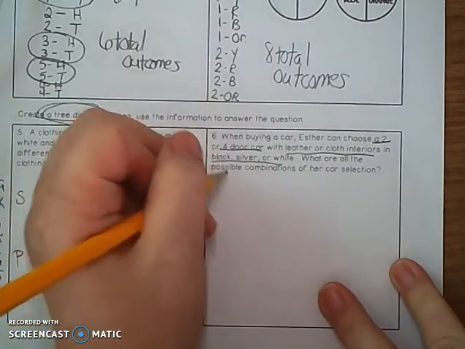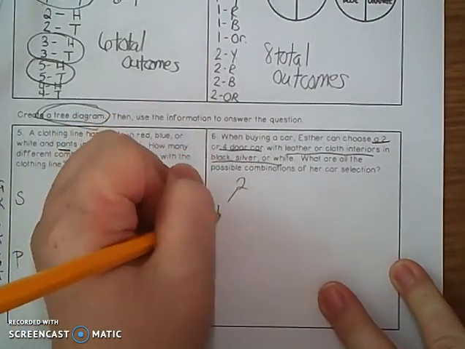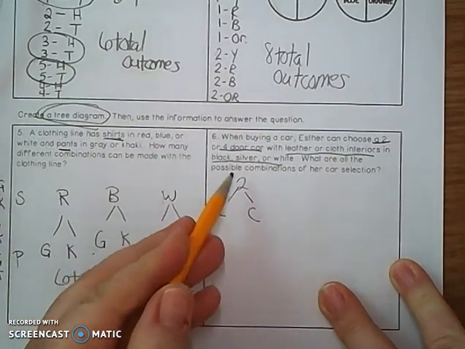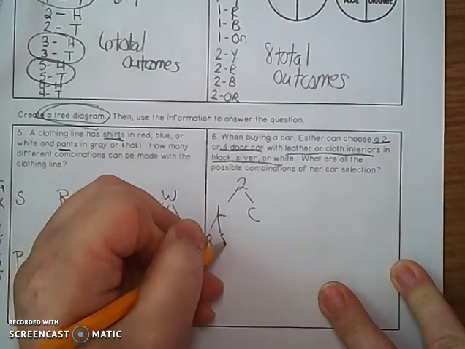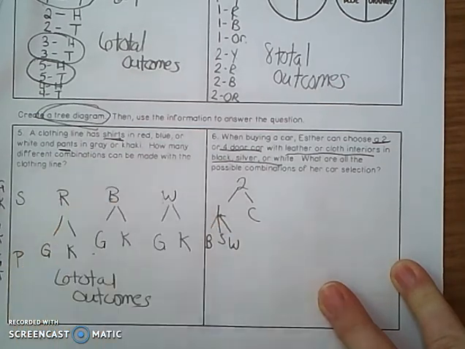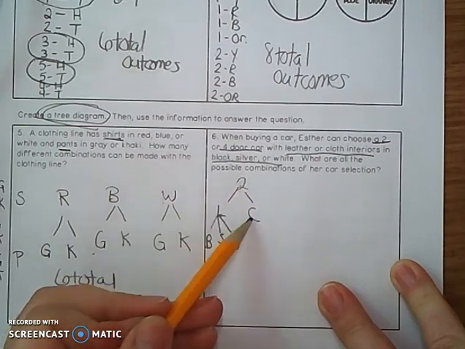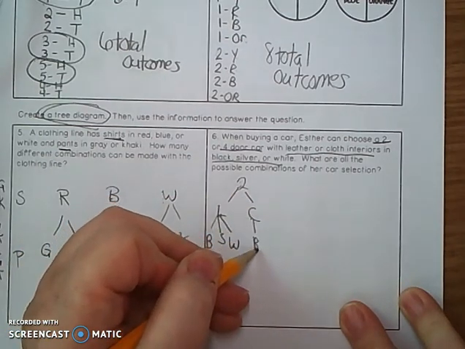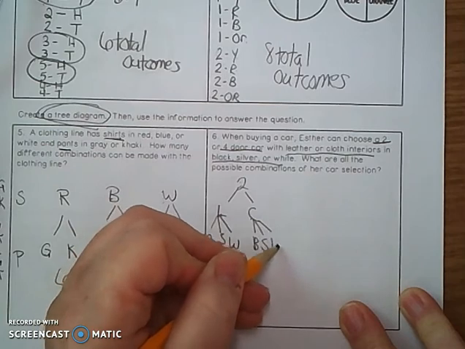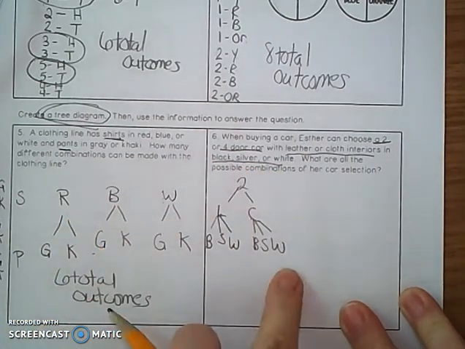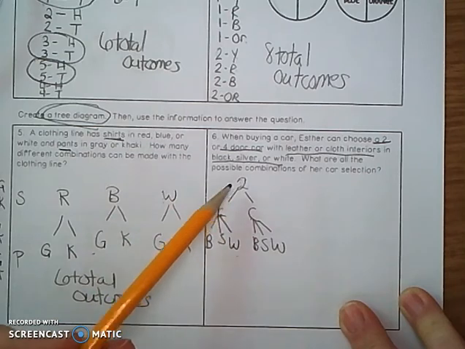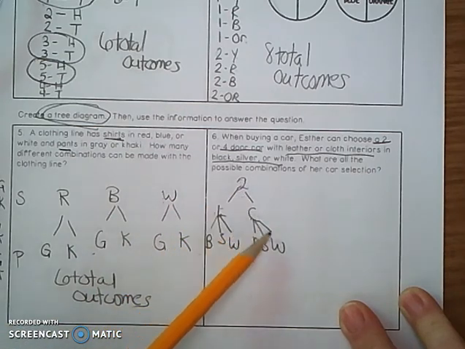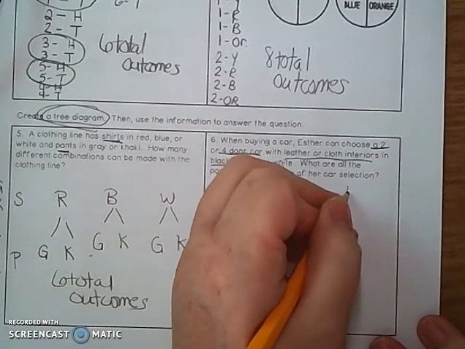So if she picks a 2-door, she can get leather or cloth. If she gets a 2-door with leather, she can get it in black, silver, or white. If she picks a 2-door with cloth, she can get that in black, silver, or white. So these are all the combinations she could get if she got a 2-door car. A 2-door with leather black, a 2-door leather silver, 2-door leather white, 2-door cloth black, 2-door cloth silver, 2-door cloth white. So now we're going to do what she picks a 4-door.